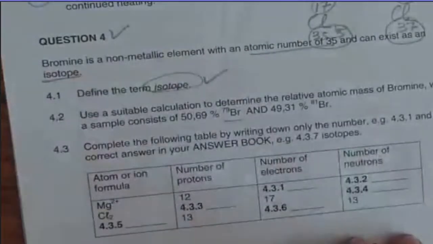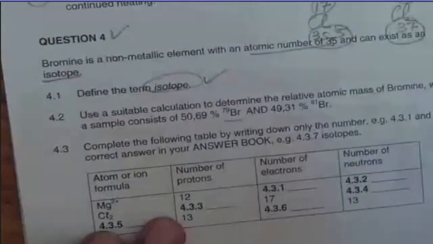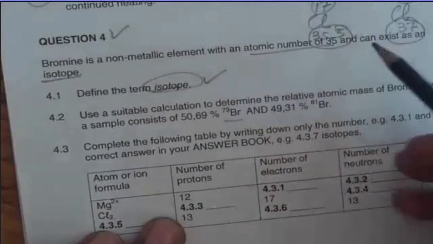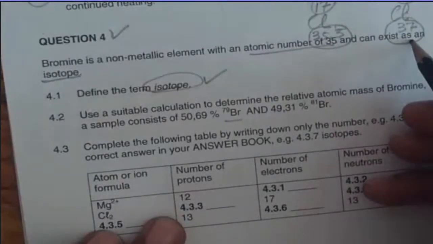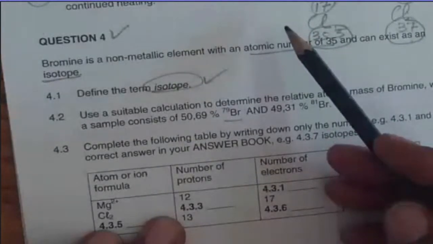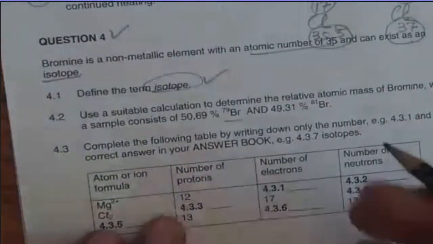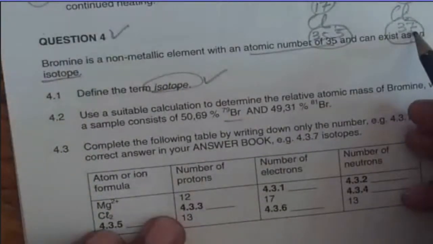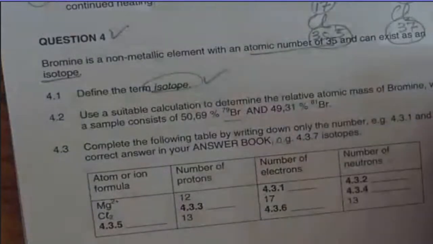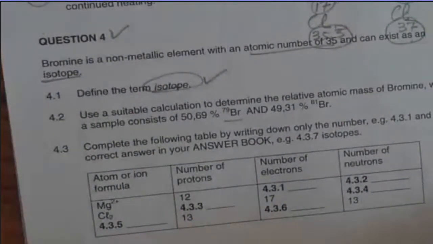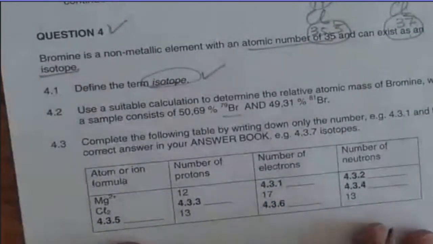So an isotope should also be in the exam guidelines. It is the same element, having the same atomic number, with different atomic masses. It has the same number of protons but a different number of neutrons. So remember, we have neutrons and electrons. You can quickly check the examinable content or the terms and definitions. It will definitely be there on Monday, which is tomorrow.